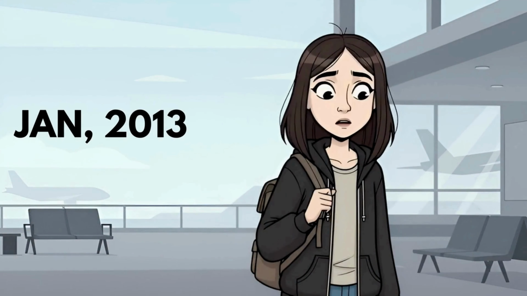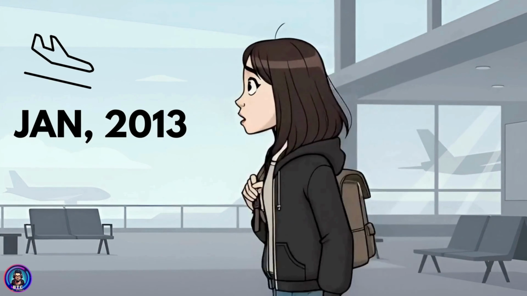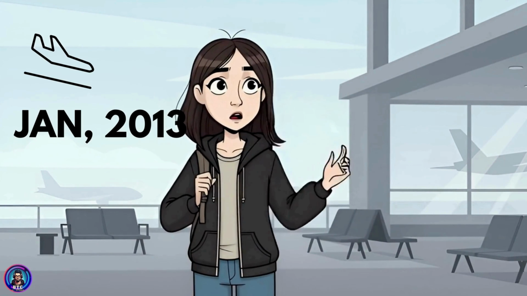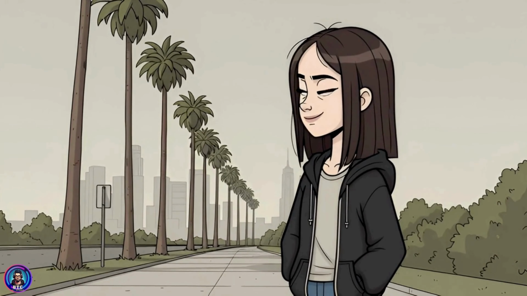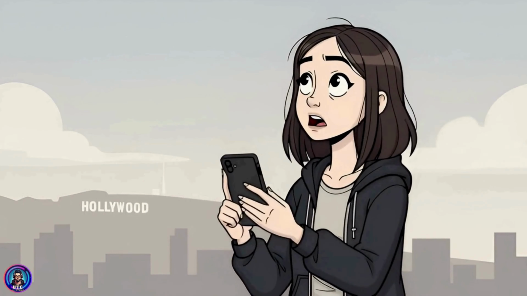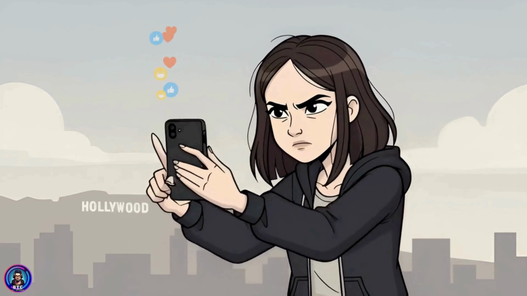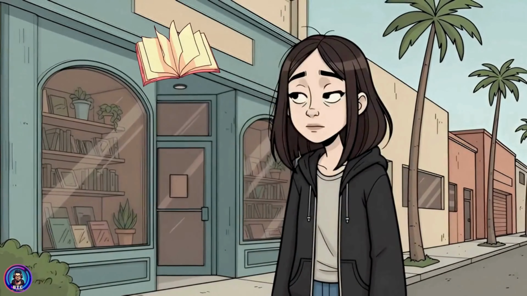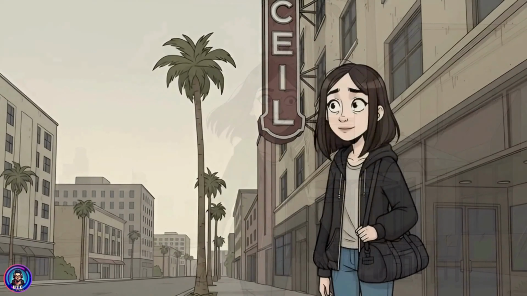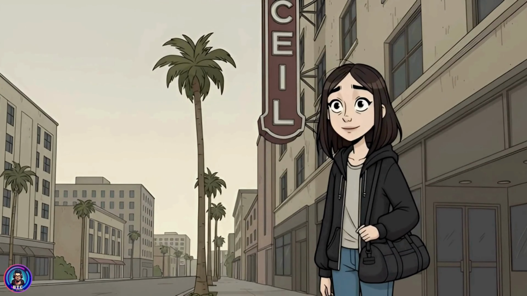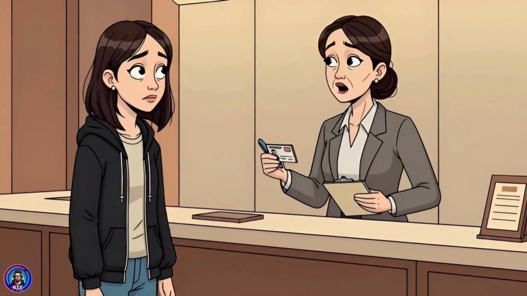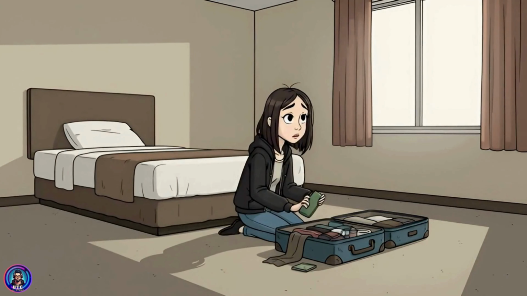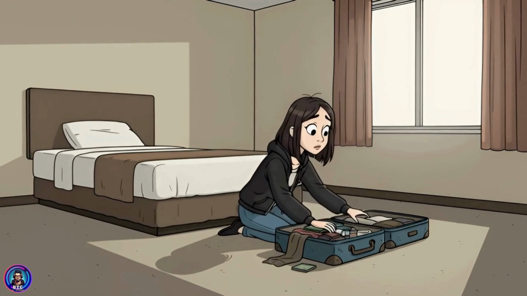In January 2013, Elisa Lam arrived in Los Angeles alone. She was traveling across the west coast of the United States. She documented her journey on social media. Photos of bookstores, cafes, city streets. Friends later said she appeared excited and hopeful. She checked into the Cecil Hotel on January 28th. It was meant to be a short stay.